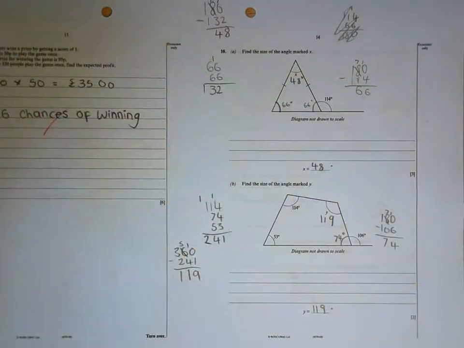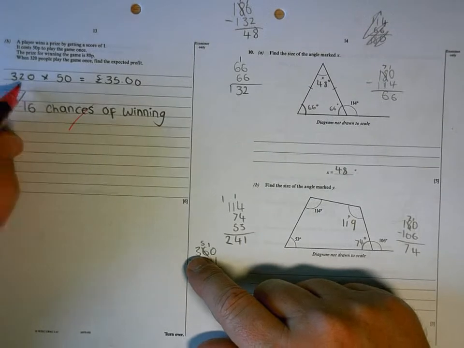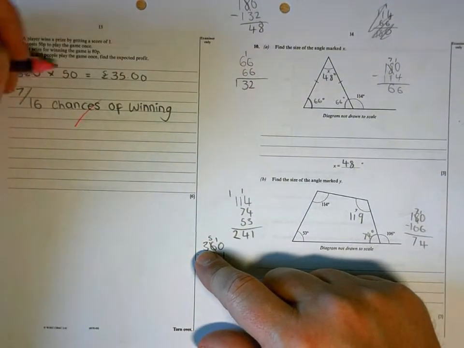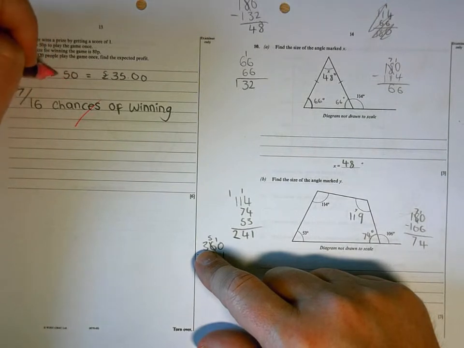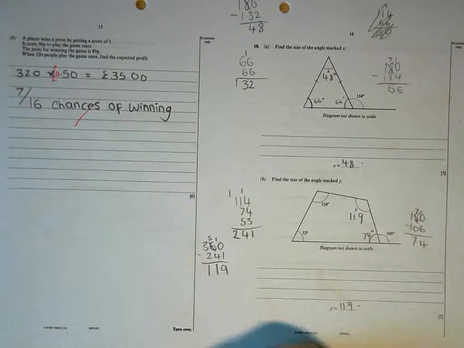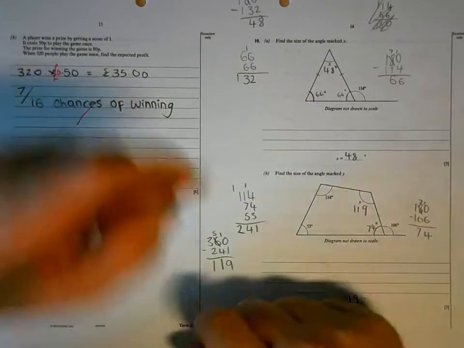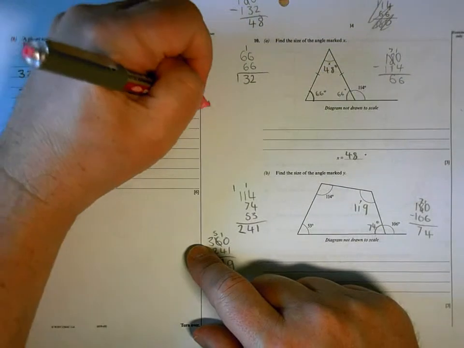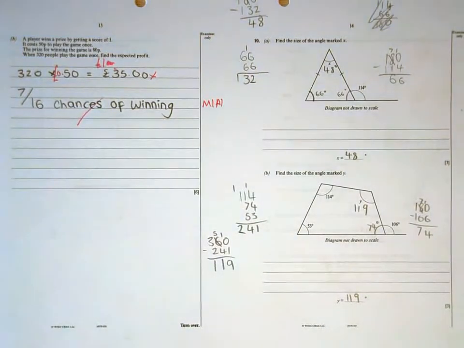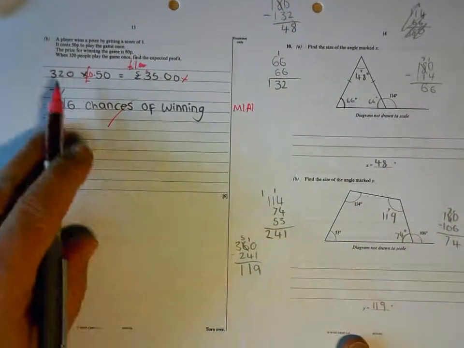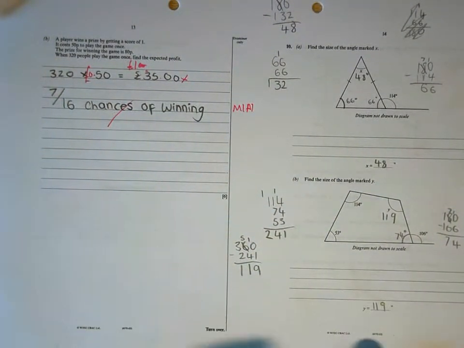7, 16 are the chances of winning. 320 times 50 would have been easier to do, 320 times 50 pence, which is going to be £160. So that bit's wrong. You're going to get 1 mark for working out the correct chances, but then you've gone wrong for there. So take a look how I finish that off on the video.